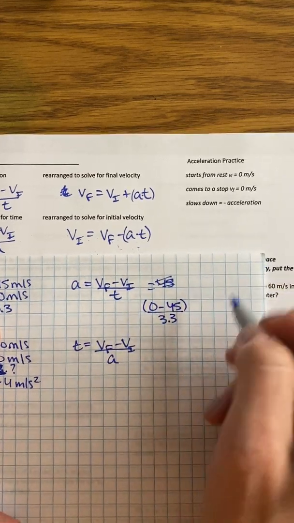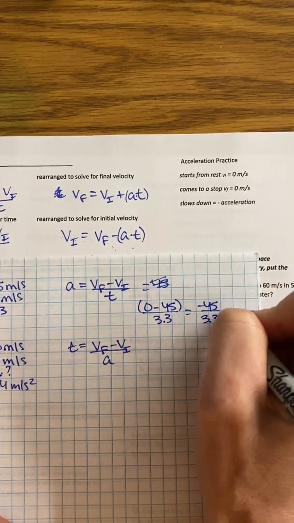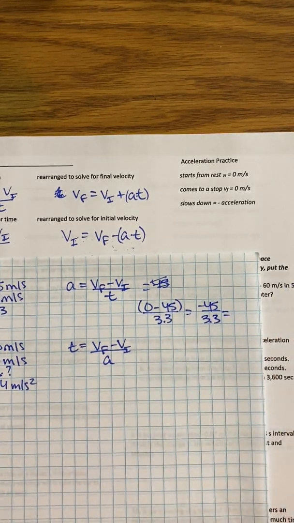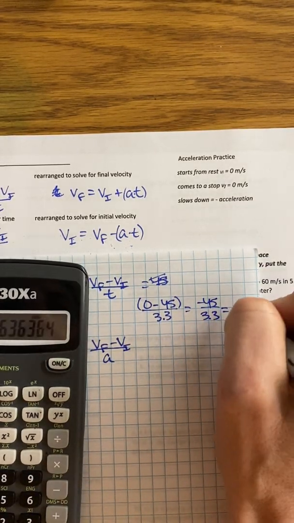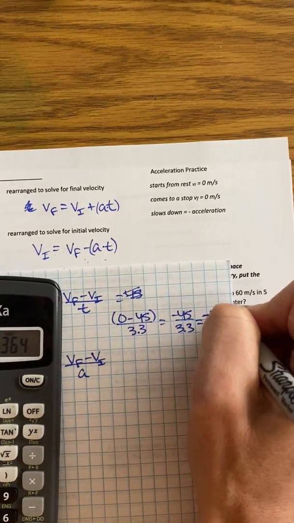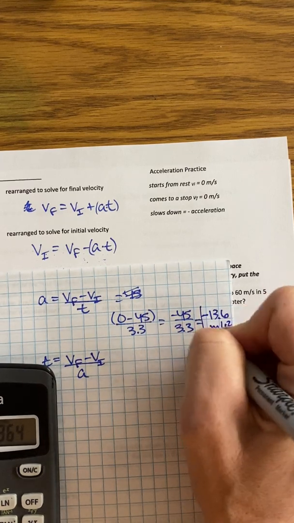So 0 minus 45 gives me negative 45 divided by 3.3, which gives me negative 13.6. And this is an acceleration, so my units are meters per second squared.